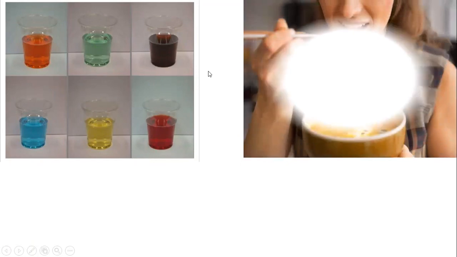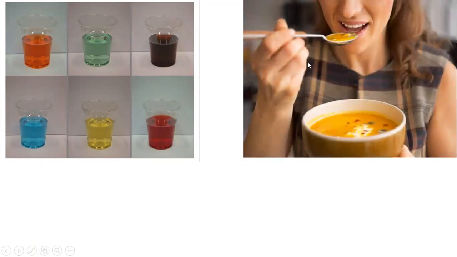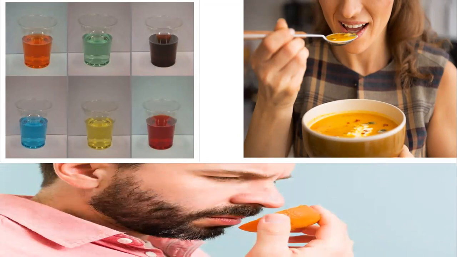First, we will talk about color. As we see here, these glasses contain different colors of liquids. So we can differentiate them by color. Another thing, taste. We can differentiate between anything we eat by taste. Another thing is smell. Also, we can differentiate between anything by its smell.